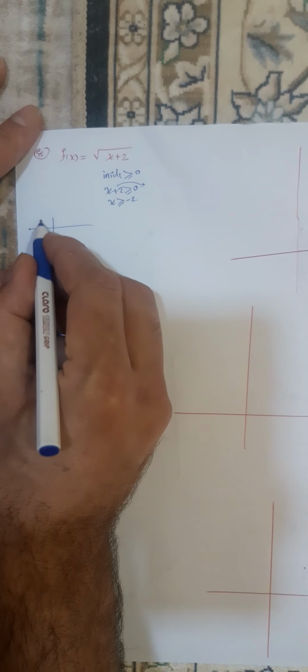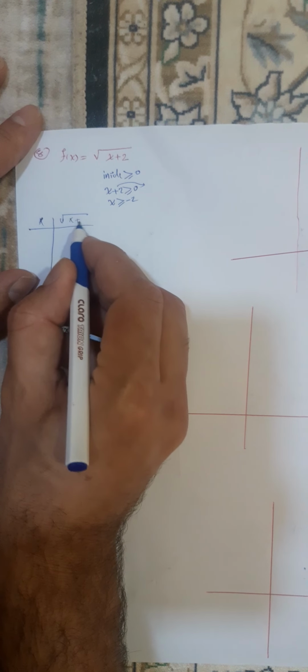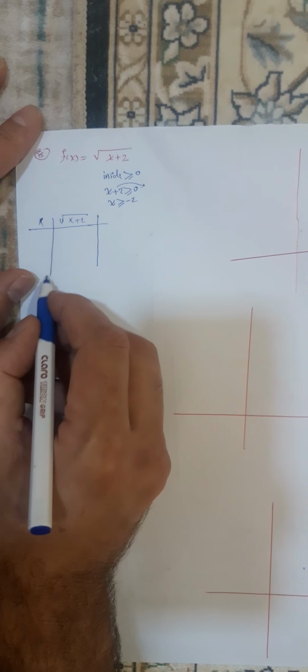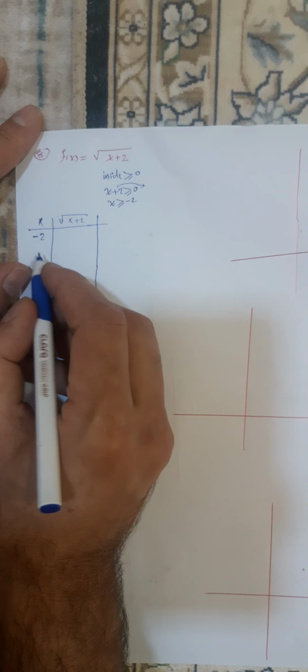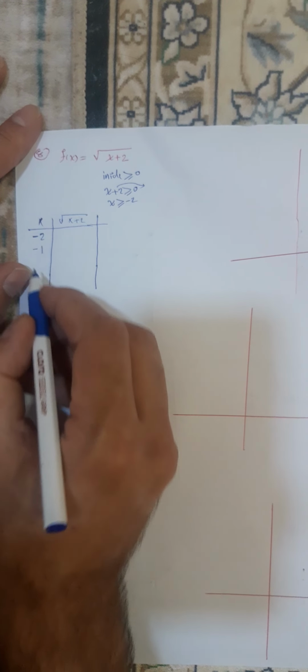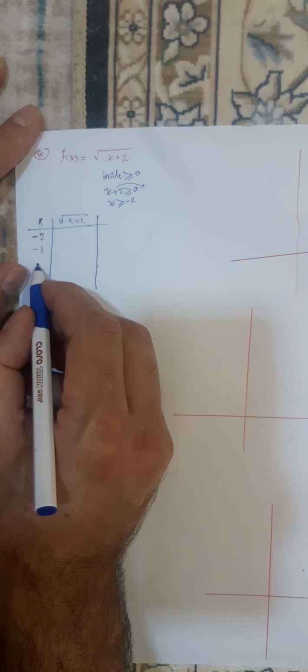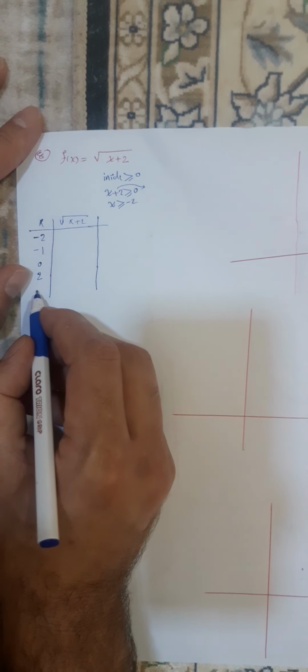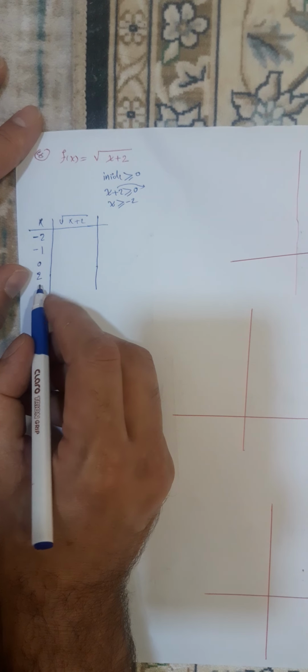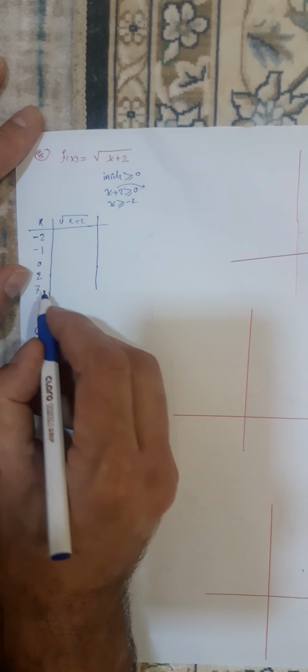So x, square root, and y. Take -2 and numbers bigger than -2, for example -1, 0, 2, and 7.